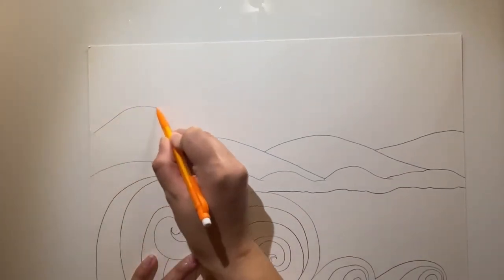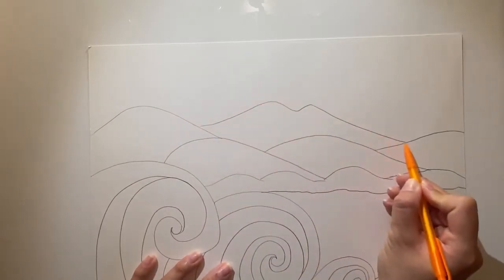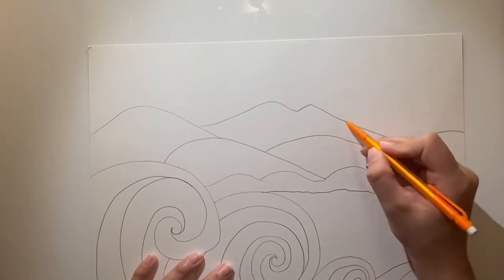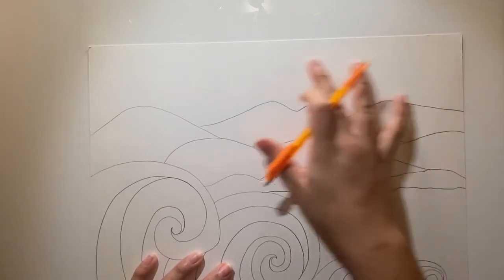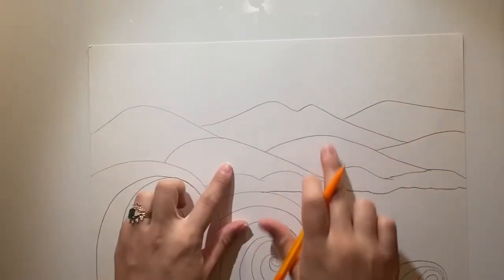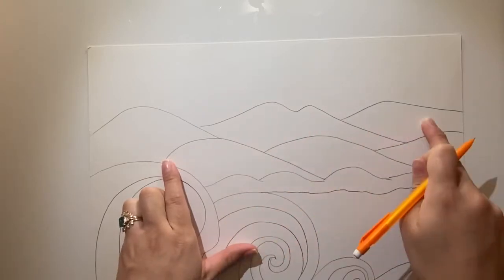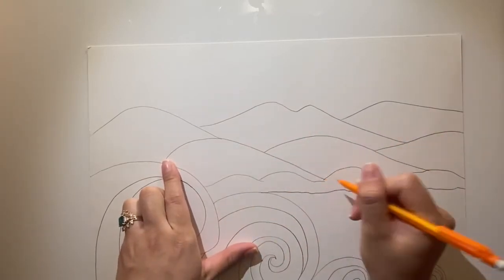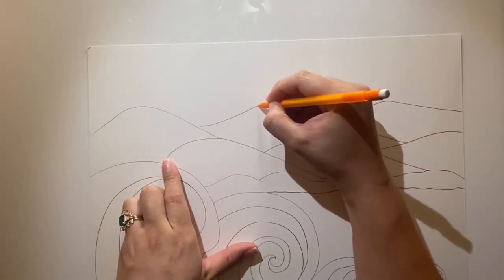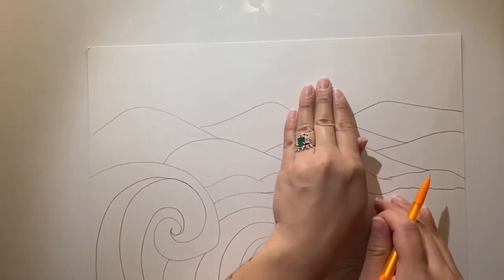Do another mountain range top. You can double it up like that if you'd like. And then one last one. You don't want to go too high because you need enough room for your sun. So once you have about 1, 2, 3 layers of mountains, then you're going to draw a curve for your sun, and you want it to be roughly around this side of your paper.